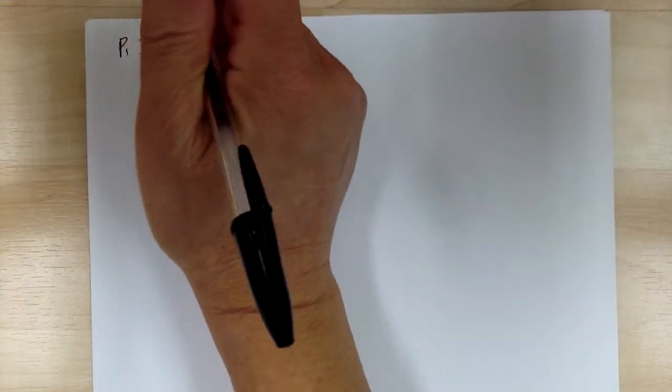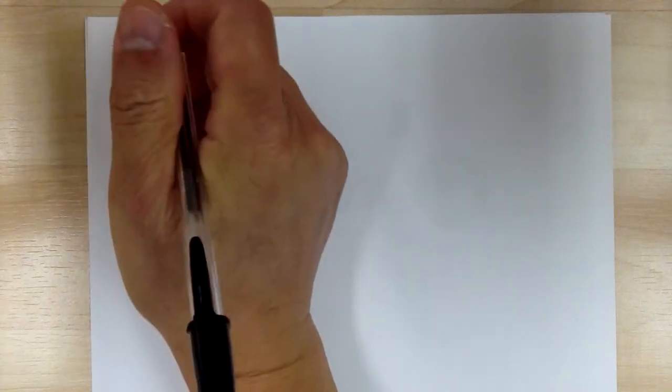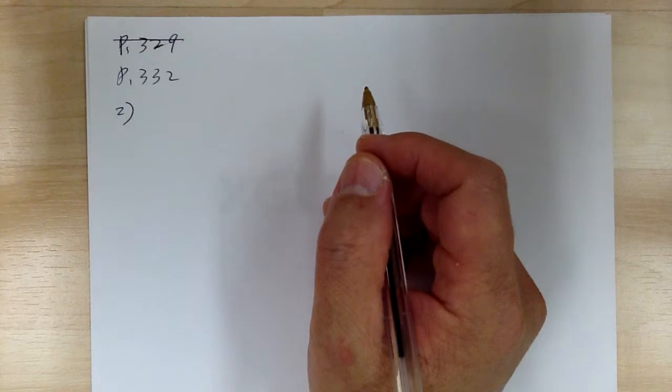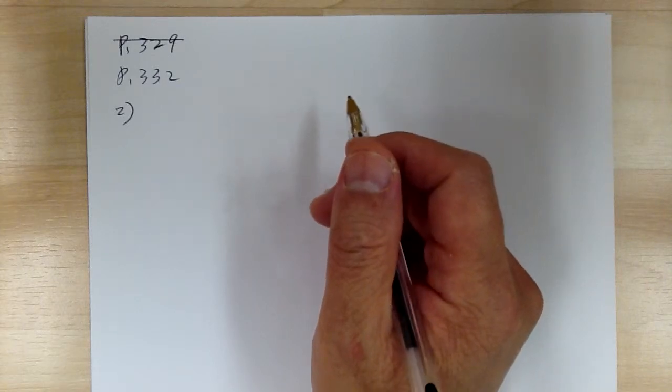Now, when you're doing the problem, make sure that you know how to translate. So let's go over how to do translation. Let's go to page 332, and let's do number 2. If you read through, it says if S is directly proportional to T, and S equals 15 when T equals 24, find T when S equals 25.